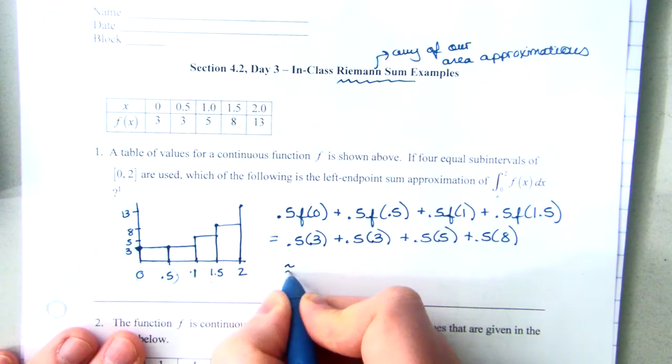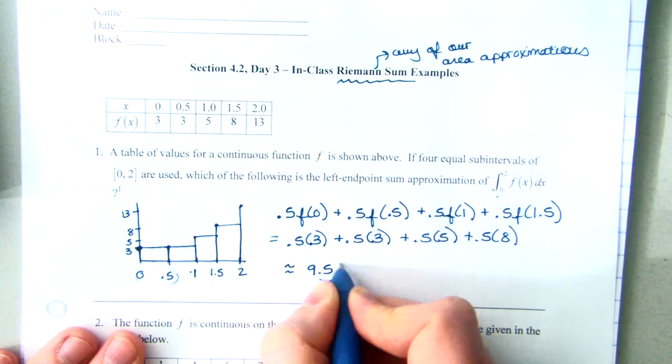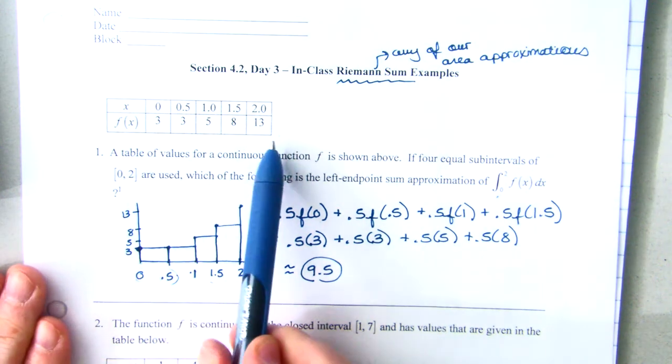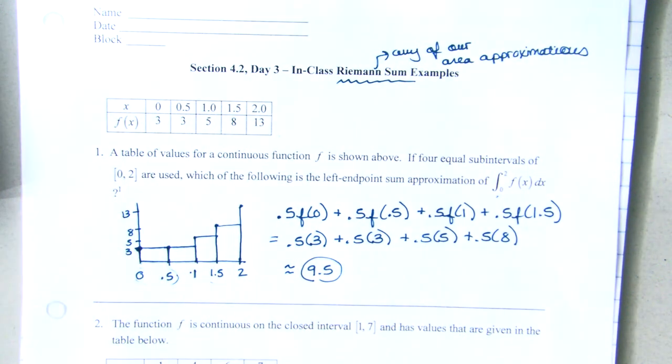I think when you go to the calculator, this should give you 9.5. That is not the actual area under our curve. It's just an approximation, but it's the best we can do given the really only 5 points that we were given here.